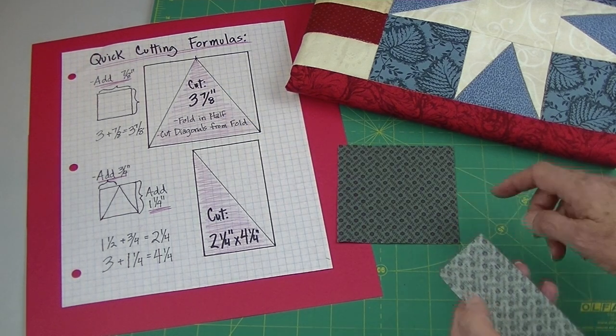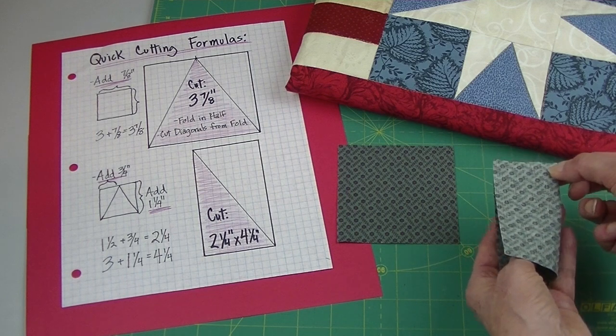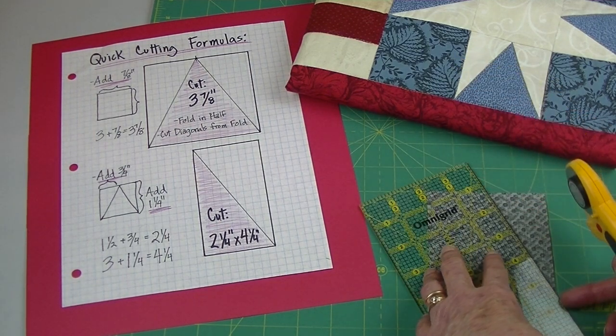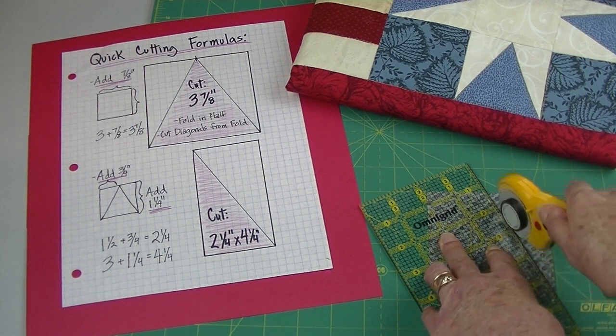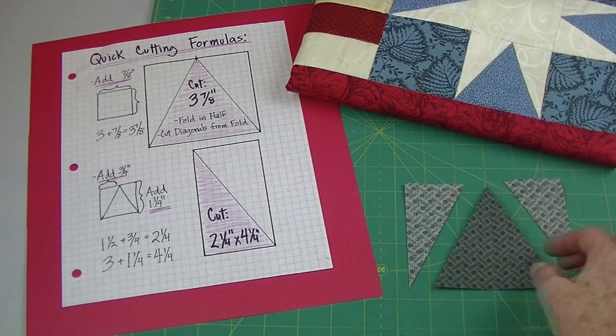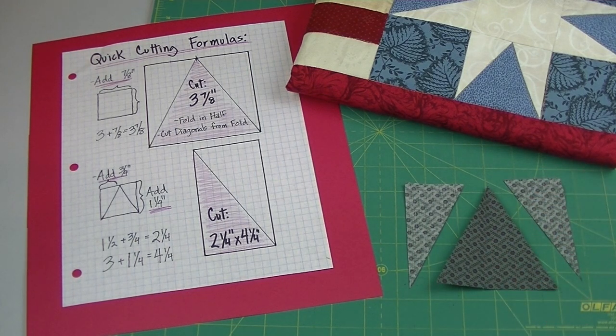After your square has been cut, fold the square in half and mark that midpoint. Line up your ruler with the center and the corner and cut. Repeat on the other side. Here's my completed isosceles triangle.